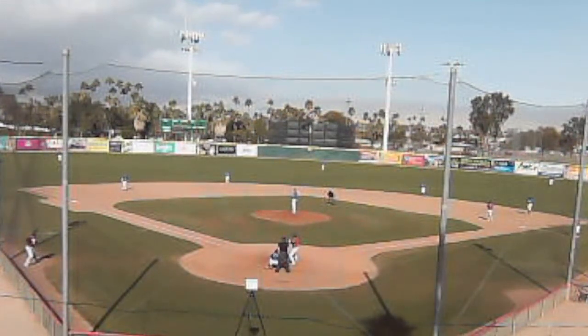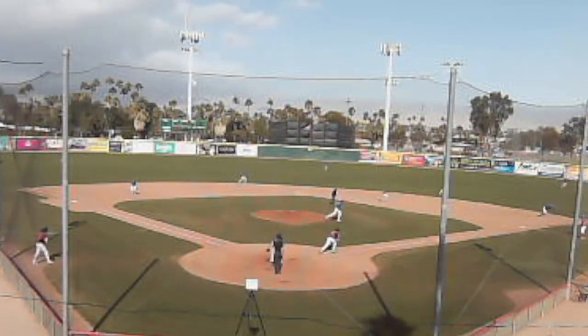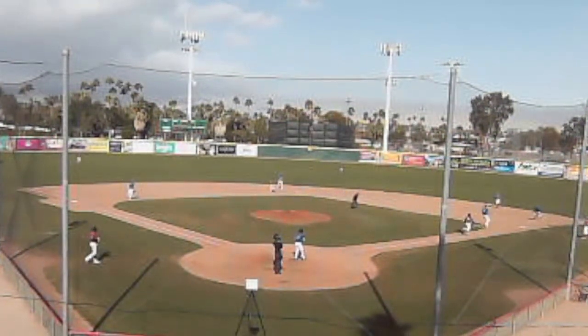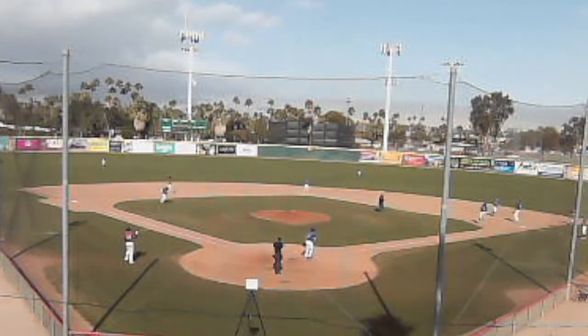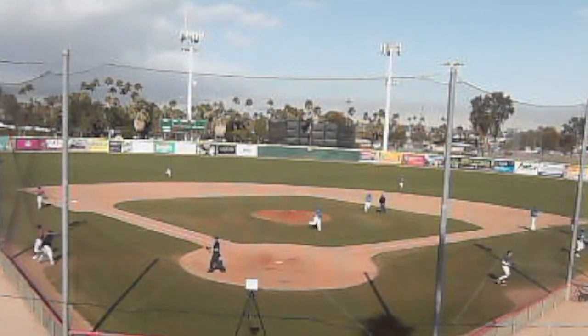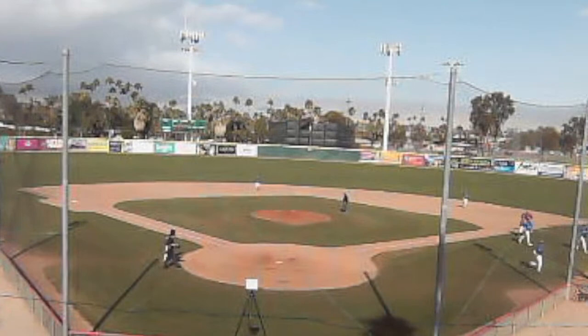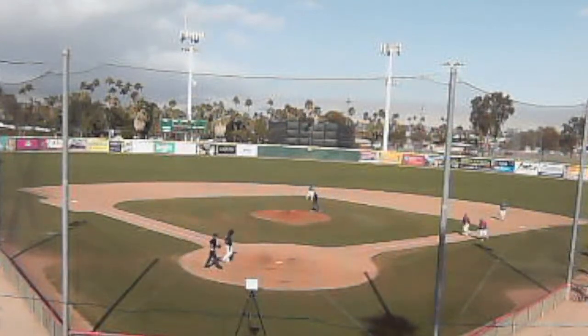Stover checking the runner. Rucker not holding him on. There goes Carnazzo. And a good thing Rucker wasn't holding him on. He was able to make a play on that. And he flips it to Stover, and that retires the side. We head to the top of the 7th inning. The Blue Sox down to their last at-bats, trying to come back, trailing 4-3.